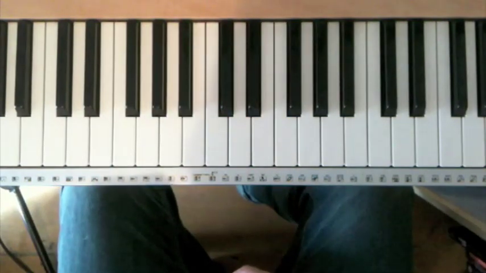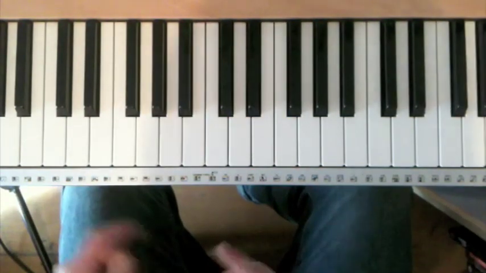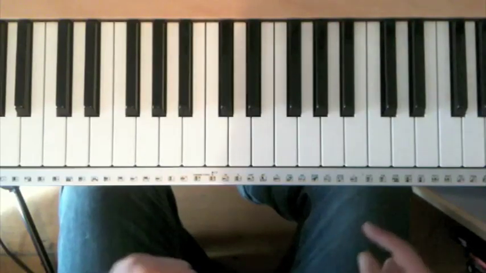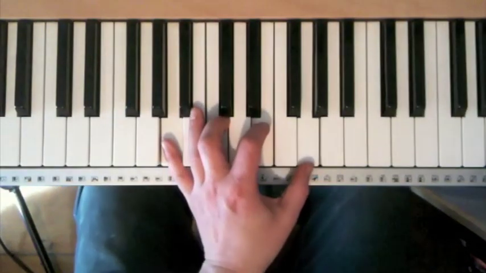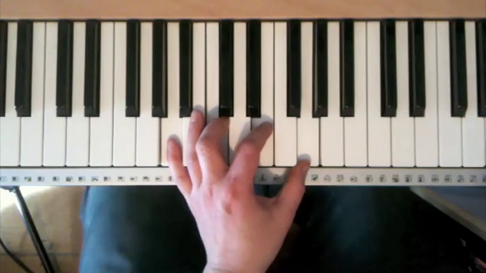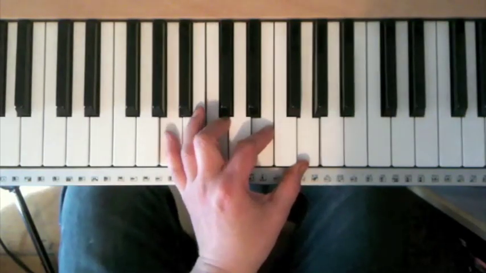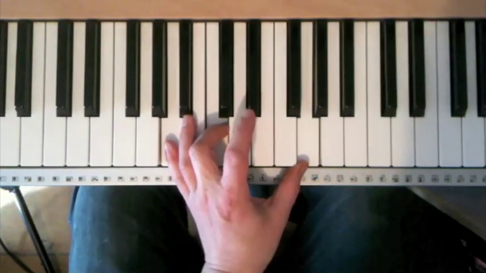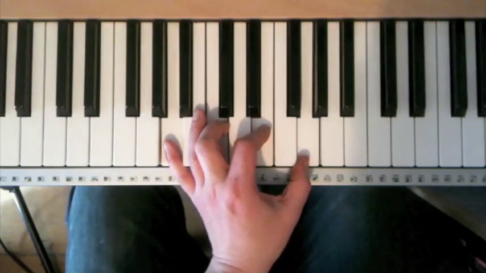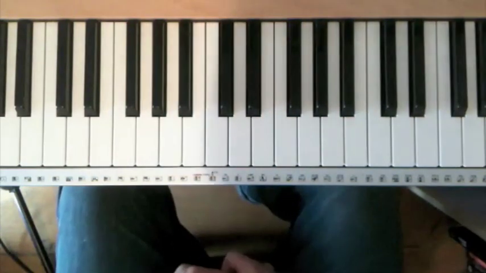What makes minor 7 chords interesting is the way they're related to sixth chords. Look again, that's A minor 7, which is that. The notes it contains are A, C, E and G. Now have a look at C6.